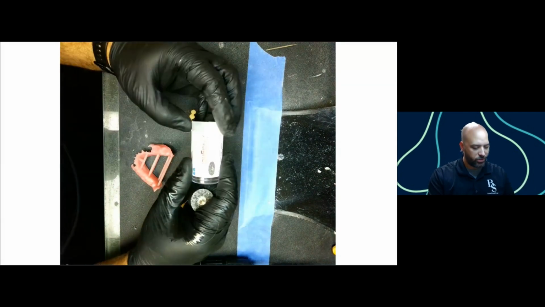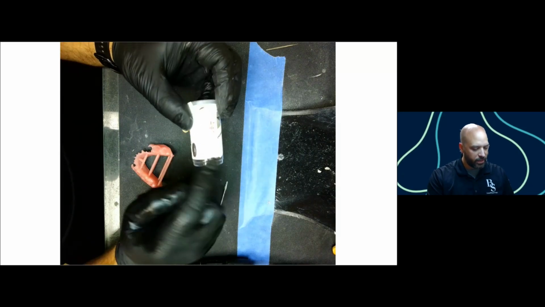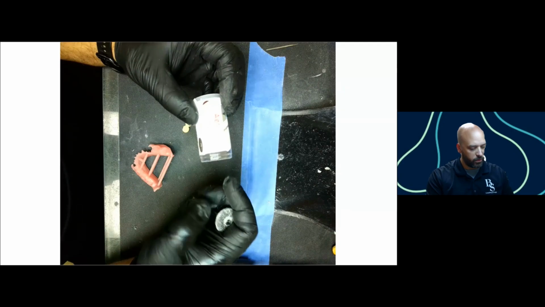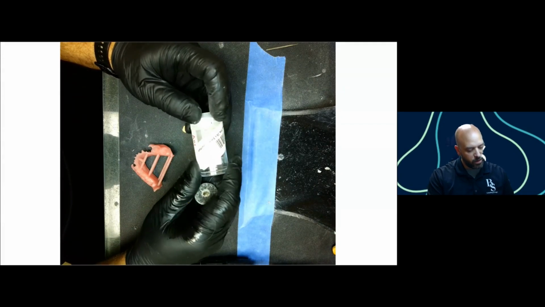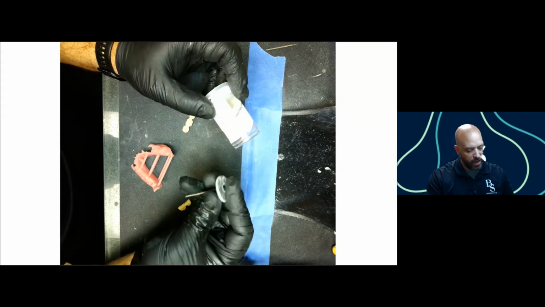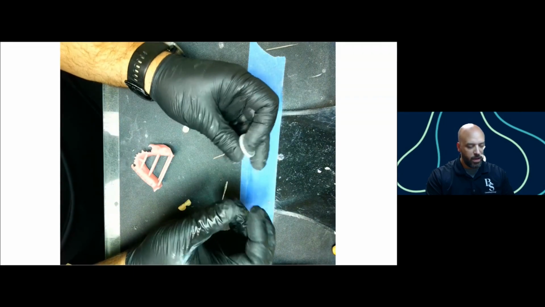This is the packaging for it. So it's the fine setting, so it doesn't leave scratch marks. It's a flex wheel. So I really like this one. It's nice. It's not super aggressive, and it just does a really good job.